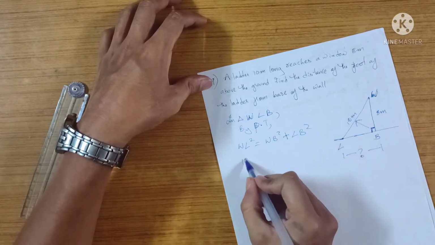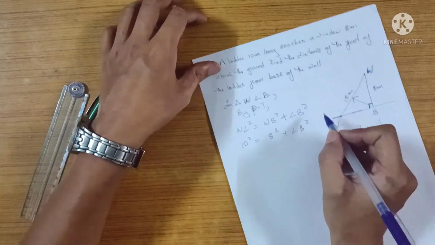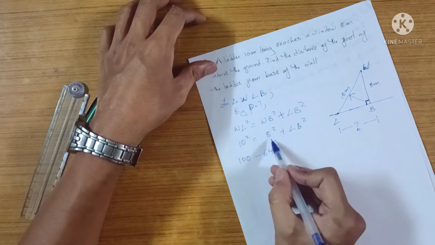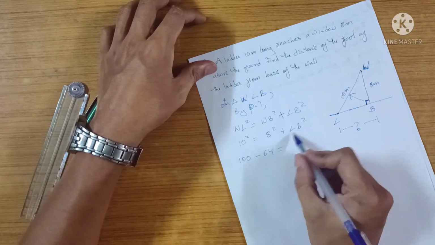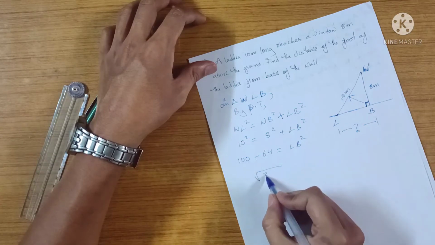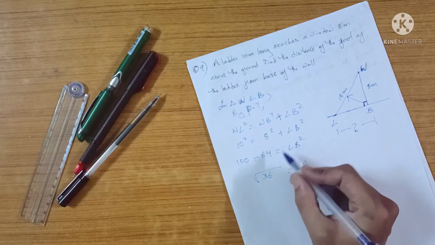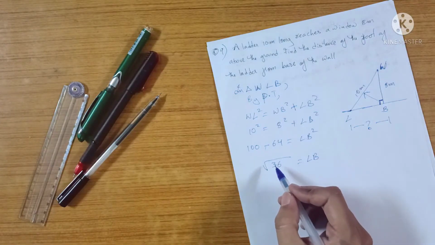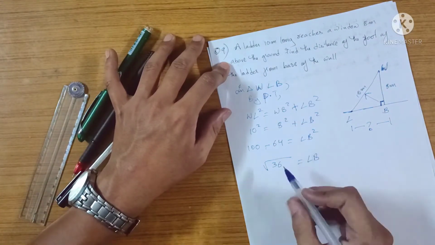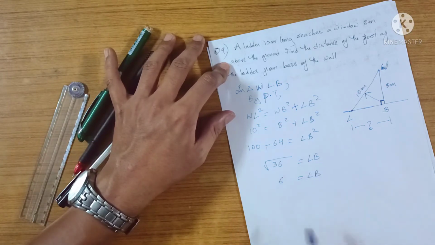So this is 10 square, WB we got 8 square, and LB square, we'll just keep it as LB. 10 square is 100. 8 square, if you bring it to this side, it becomes minus. So 8 square is 64. Then LB square equals 100 minus 64, which is 36. So LB equals root over 36, because the square is being sent over, that is why it becomes root. You have to remember that, because I've seen some students put root and still keep the square. Root over 36 is 6, because 6 into 6 is 36.